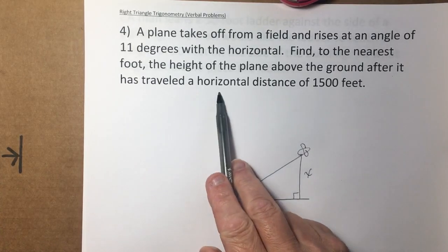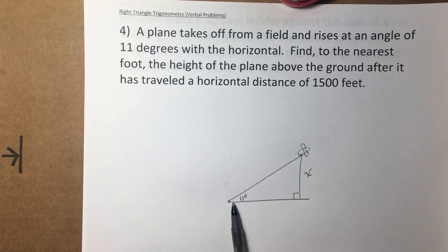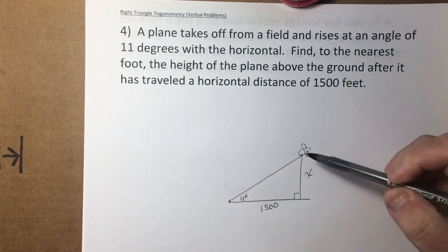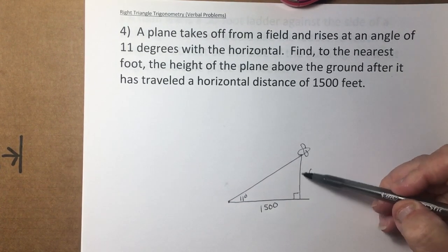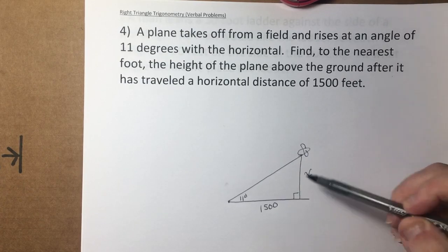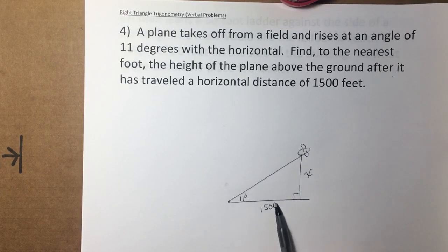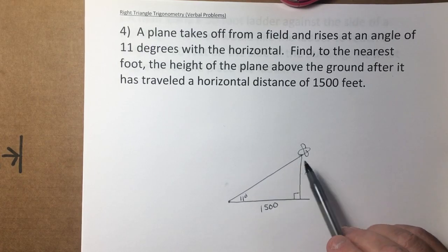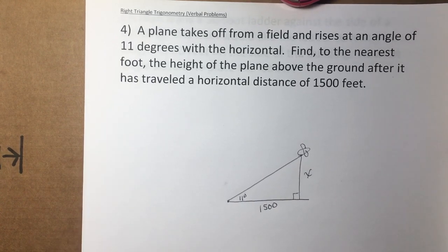After the plane has traveled a horizontal distance, that means if you were driving under the plane, you would have covered 1,500 feet. Okay, the distance from the plane to the ground, it covered a horizontal distance of 1,500 feet. Its actual distance, I don't know. We could find that out later. Okay, so there's your picture.